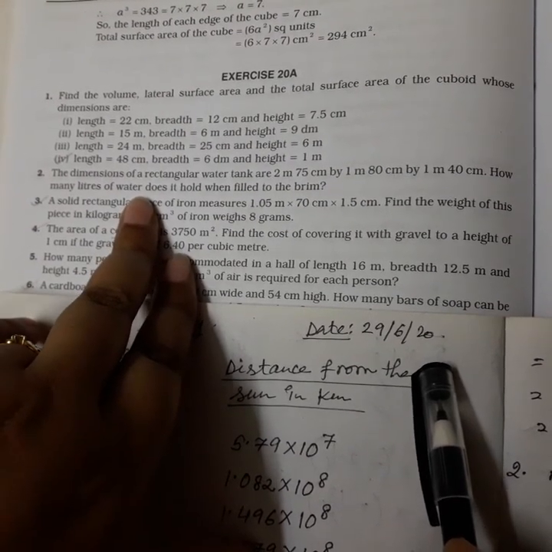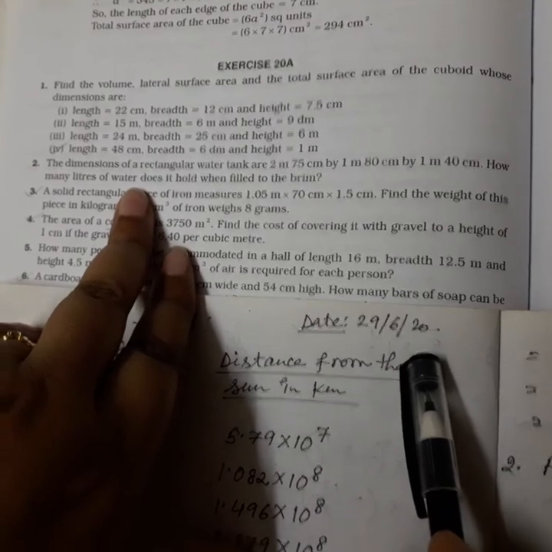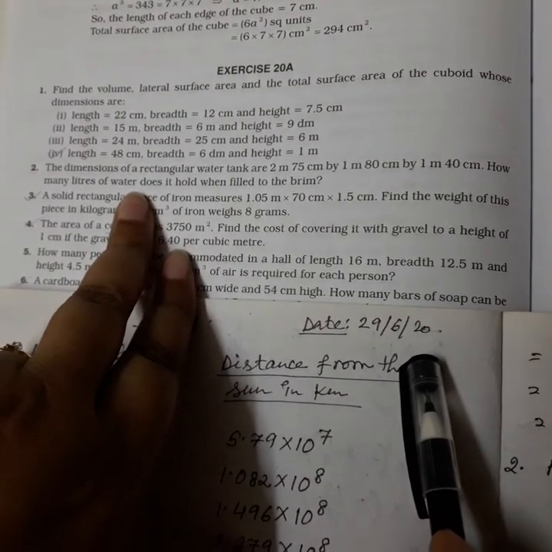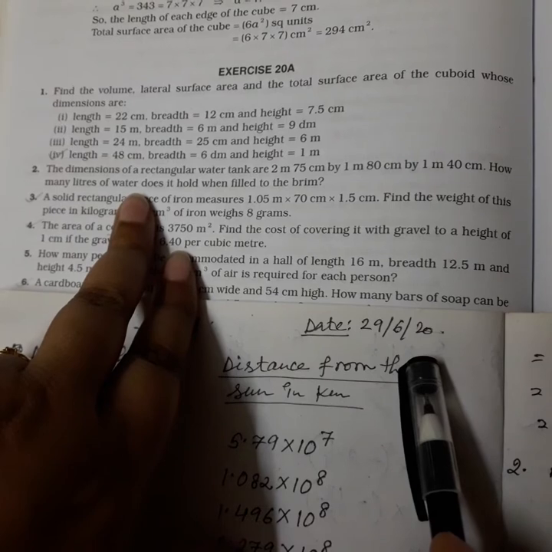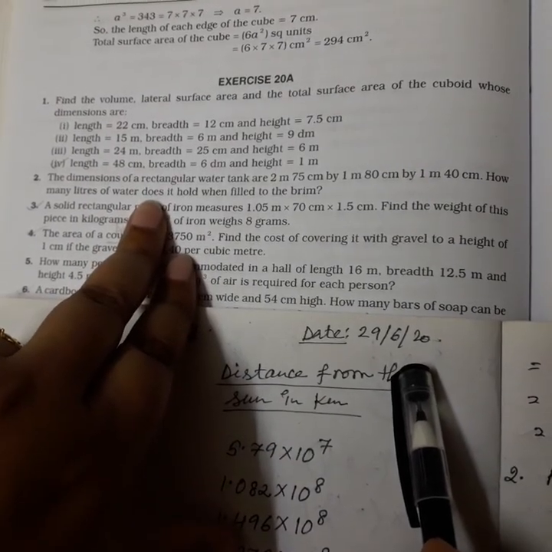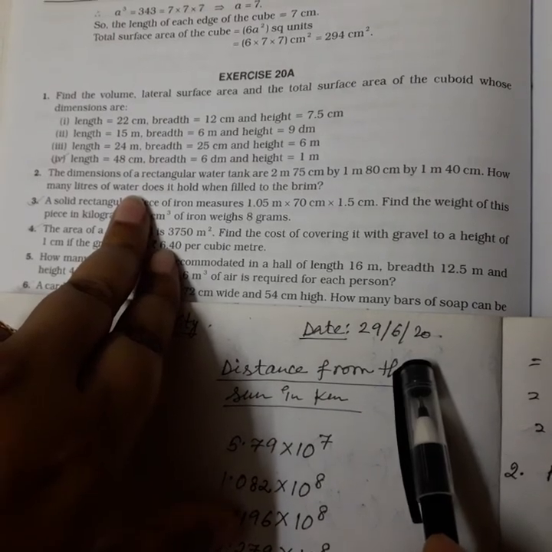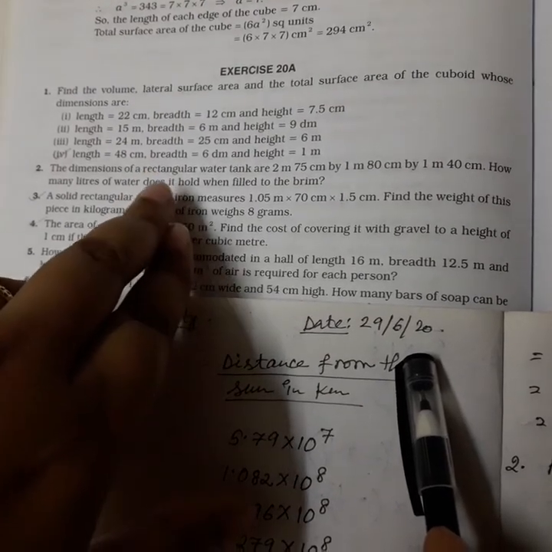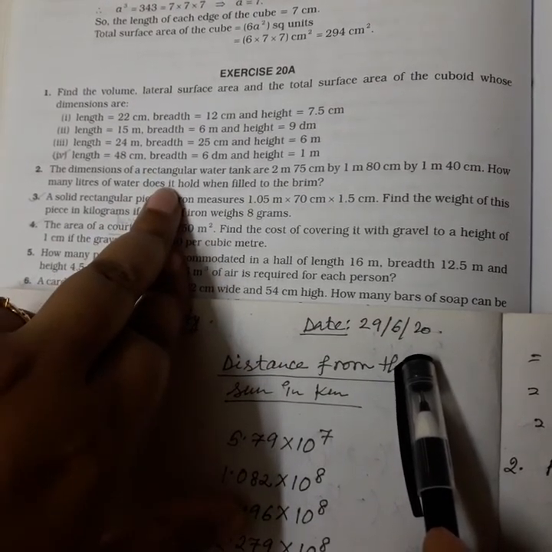So after reading the question you have to understand whether you have to find the total surface area, lateral surface area or volume. So how many liters of water means capacity you have to find. That means for this question you have to find the volume.